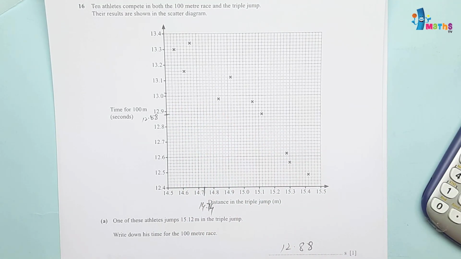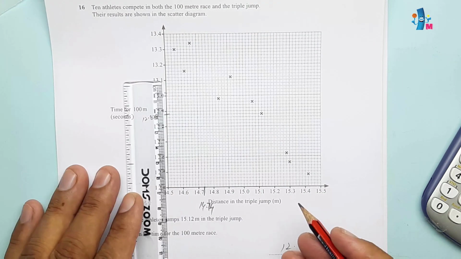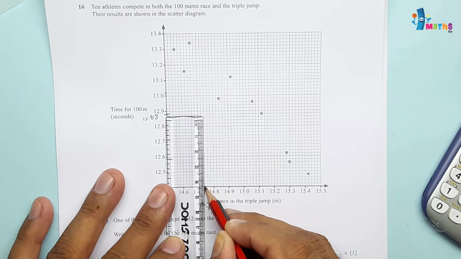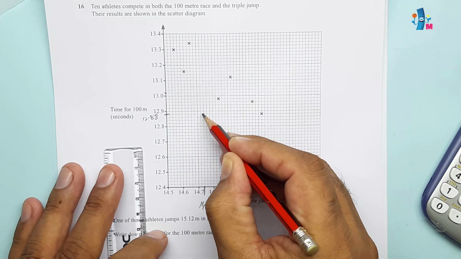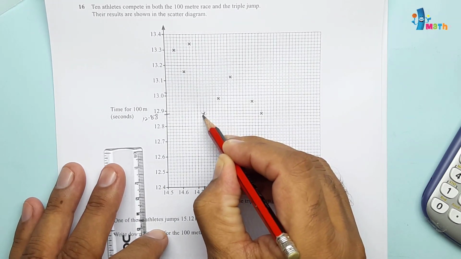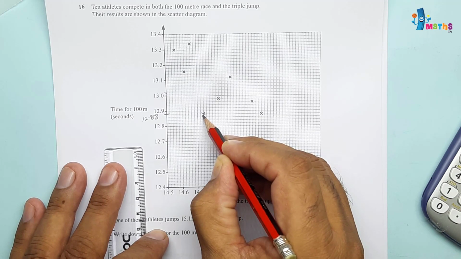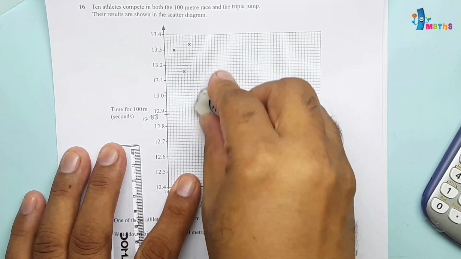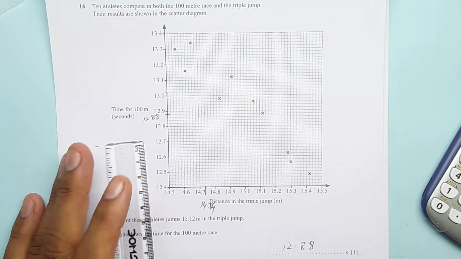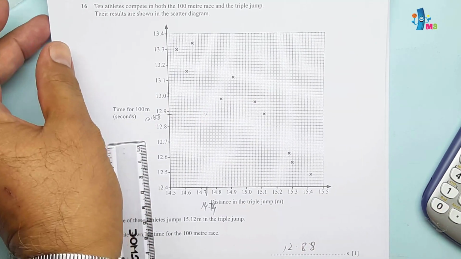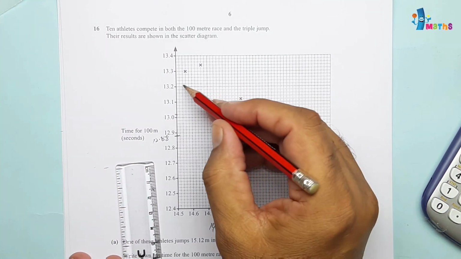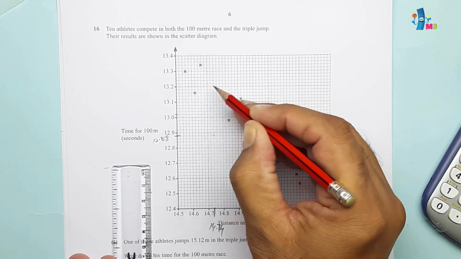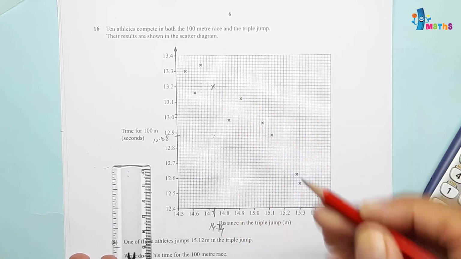So we can match this point. We have to mark this one for this and this. So this will be the point. We can put a cross over here. Sorry, 13.2. It's not here, so we'll have to raise this one. 13.2 will be a little above. 13.2 will be here. So over here, this one will be our exact position.